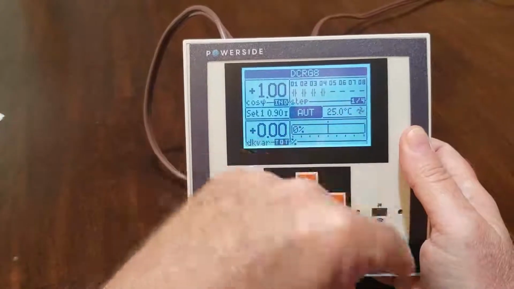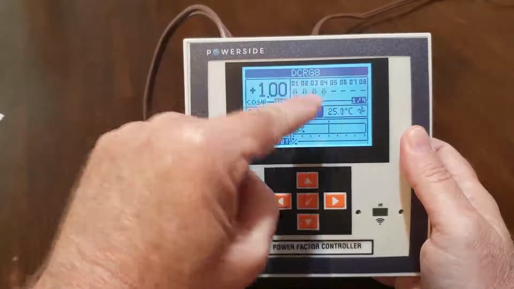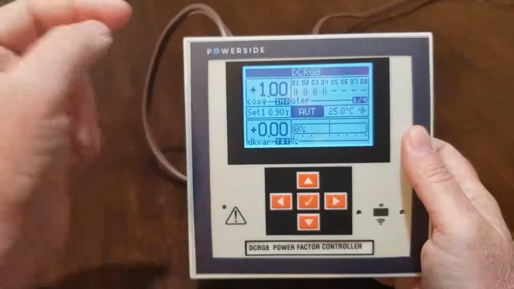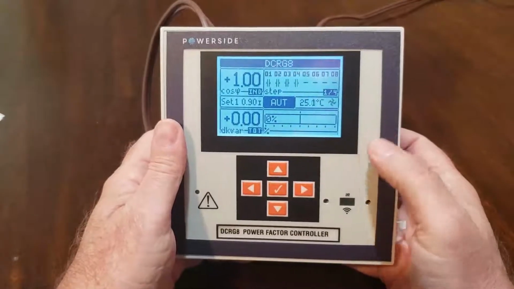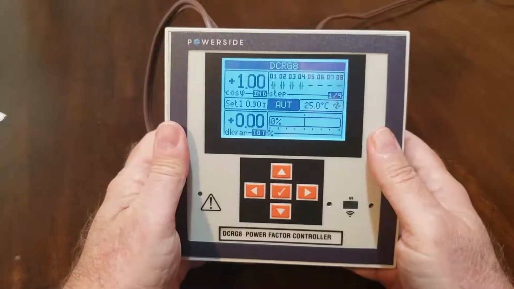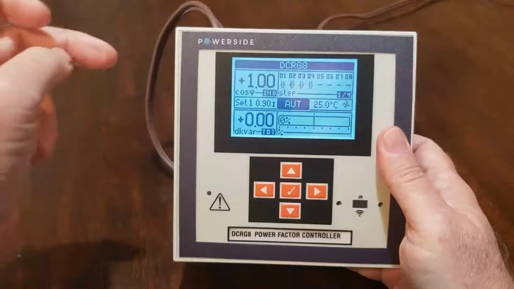There's a symbol there for a fan, which means if there's a fan connected, it's running. The temperature right there is the temperature at this controller. There's no remote sensor. It's the temperature at the controller.